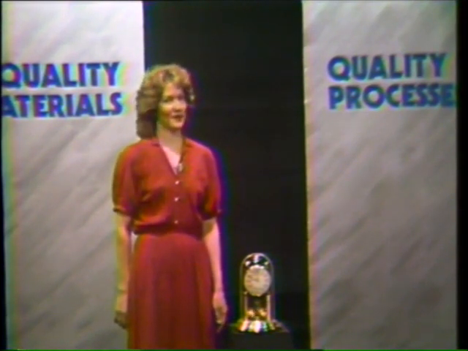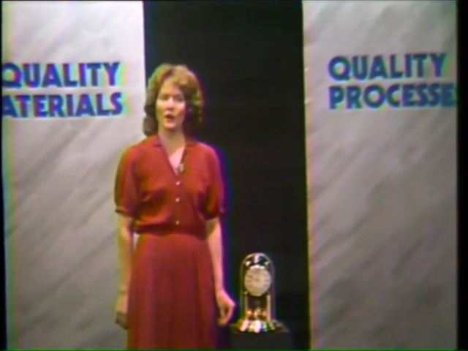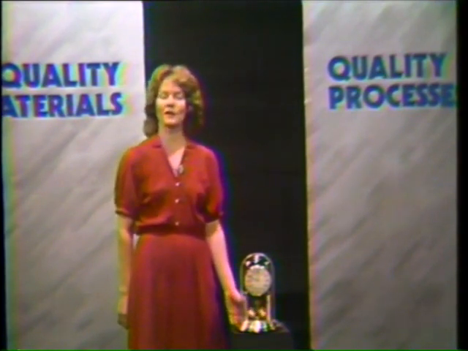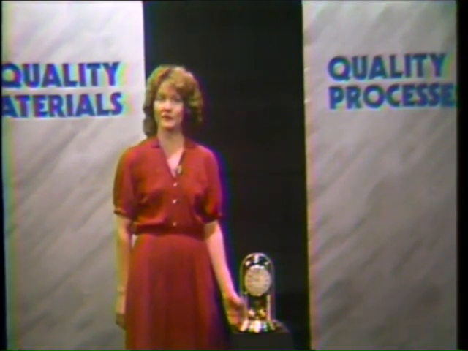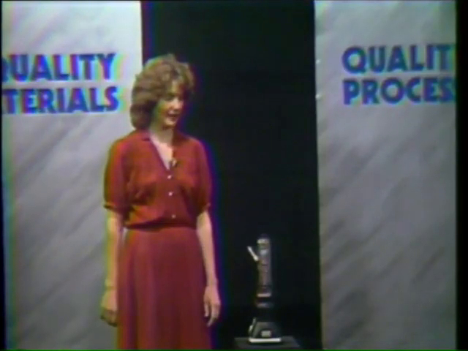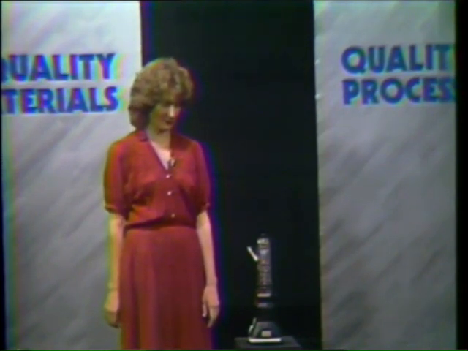Of course, in CRT manufacturing, we don't make clocks. But the philosophy of quality that went into the making of this clock is the philosophy we want you to remember when you think of Tektronix CRTs. After all, quality is more than a product. It's a state of mind.